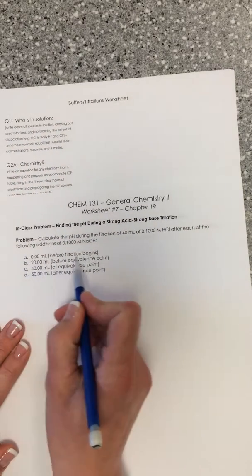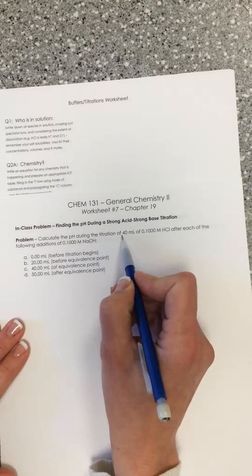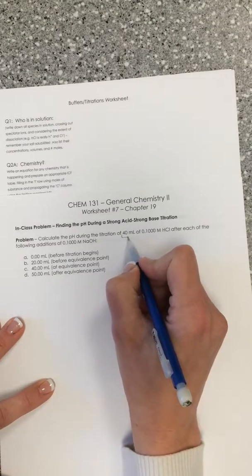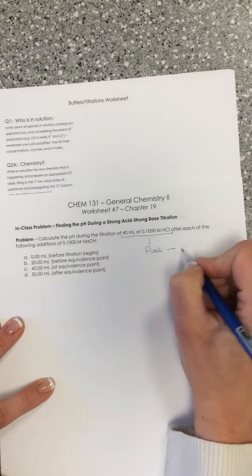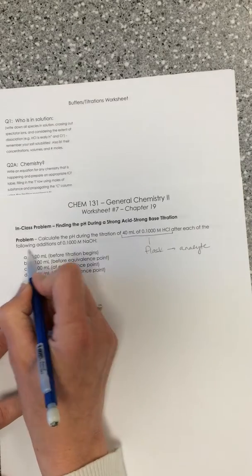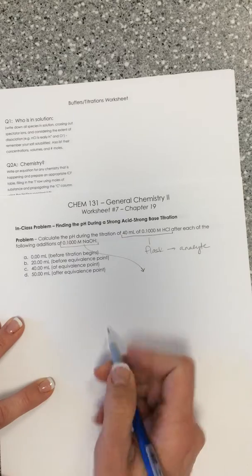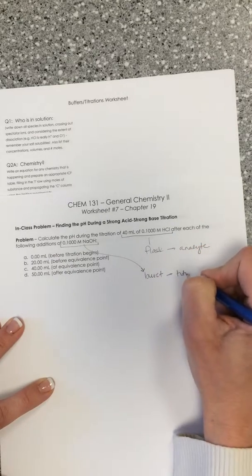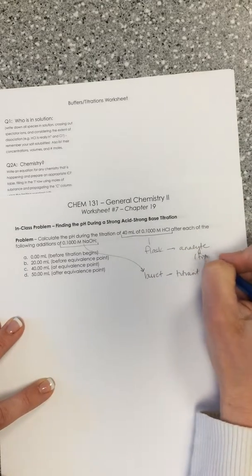All right, so part A here, before the titration begins, we're going to have the titration of 40 milliliters of 0.1 molar HCl. So again, just to orient us, this is what's in our flask. This is what we call the analyte. We're talking about adding sodium hydroxide. This is a substance that's in our burette. We usually call this the titrant. So what's in our flask is our analyte. This is going to be a fixed volume.